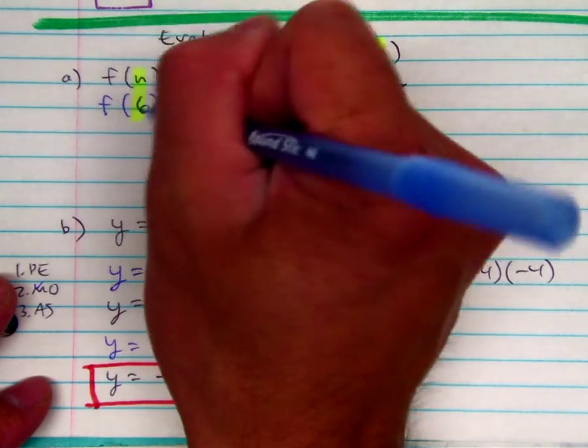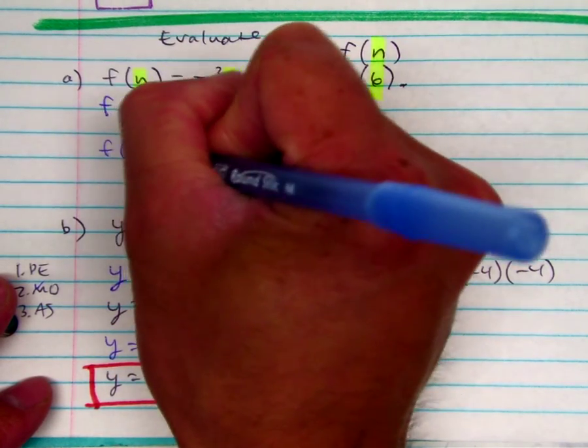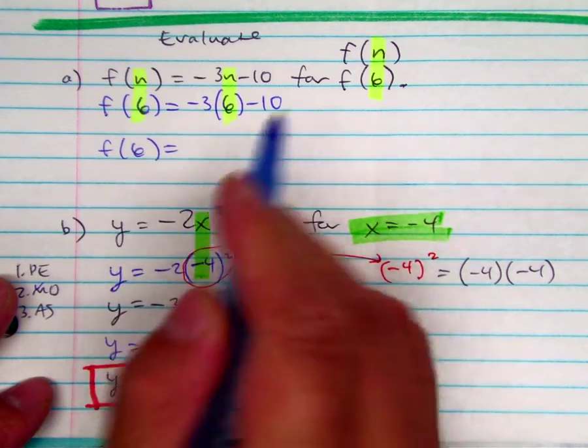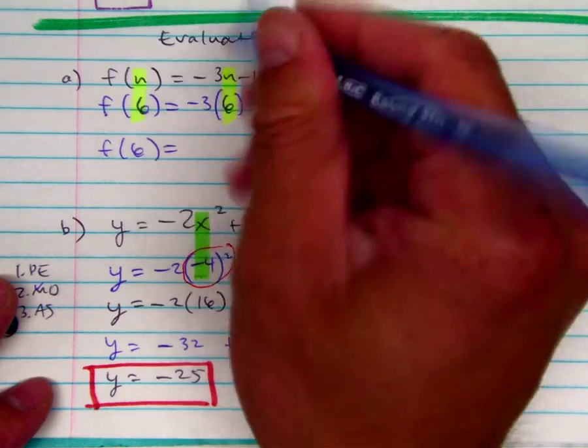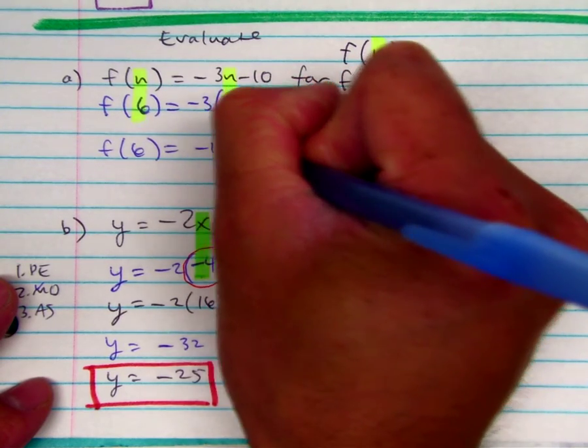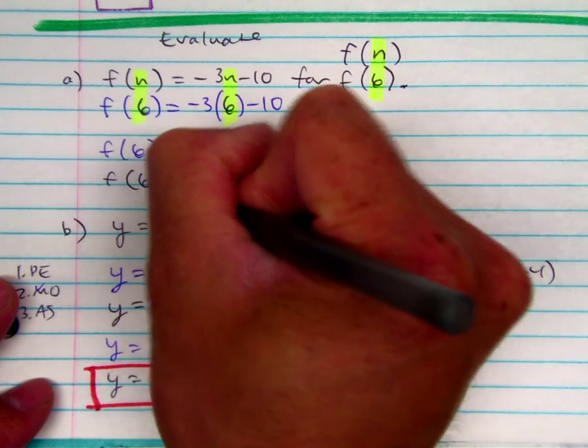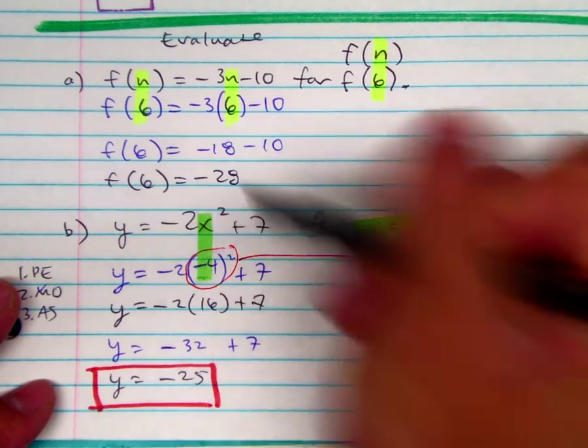This is just going to keep being the same over here, okay? F of 6. What should I do first? Multiply -3. And what do you get? -18 minus 10 is? -28. This is my answer.